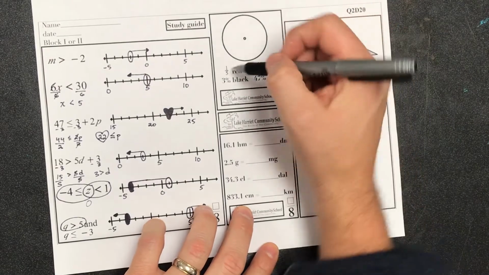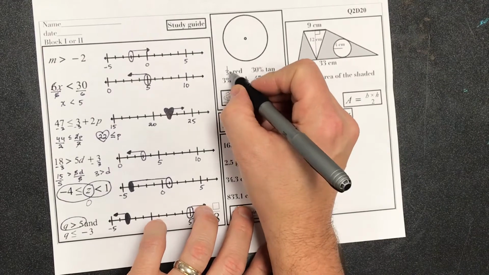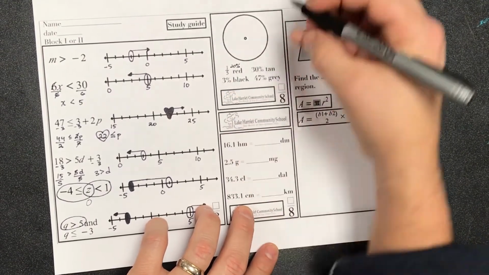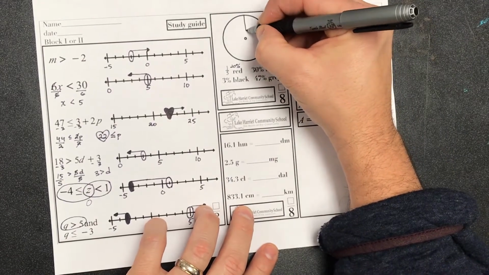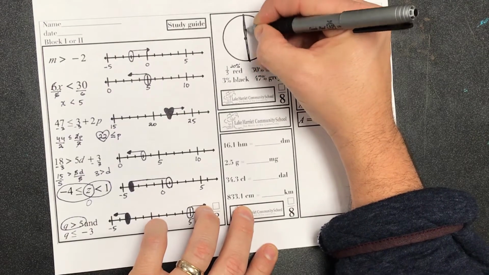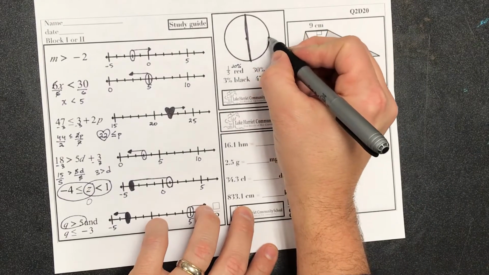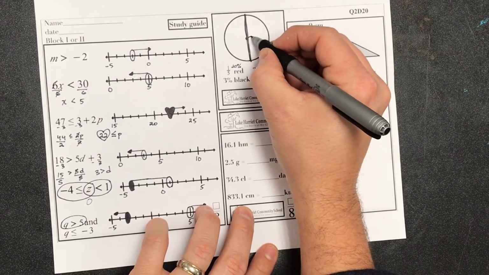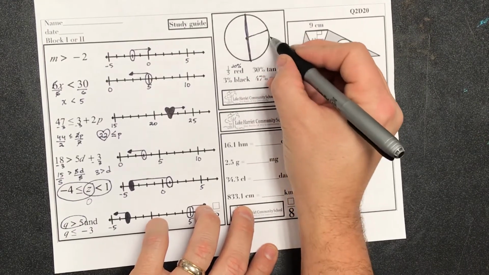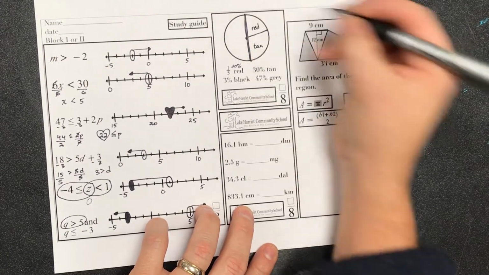Now I have to graph these. 1/5 is red, 30% tan. Well, 1/5 is the same as 2/10 or 20%. I noticed that 20% plus 30% would be 50%. So I can cut this circle in half, like so. And I know that red and tan will take half of it. 25 is straight this way. So 20 is going to be a little less than 25. And 30 is going to be a little more than 25. So this would be tan, and this would be red.